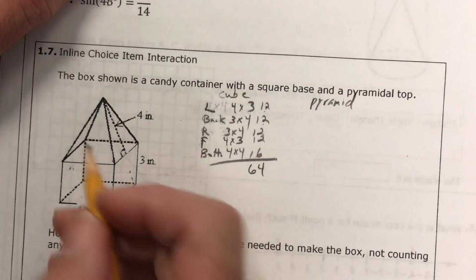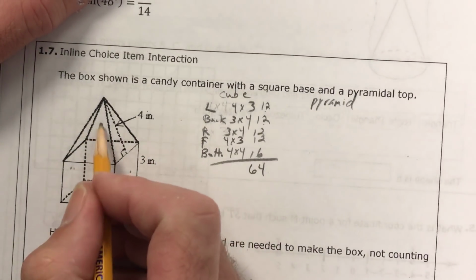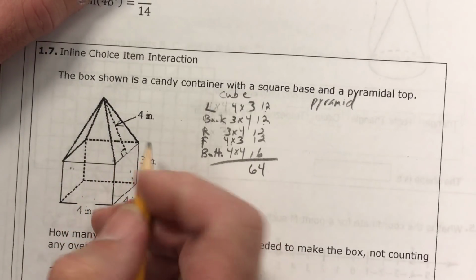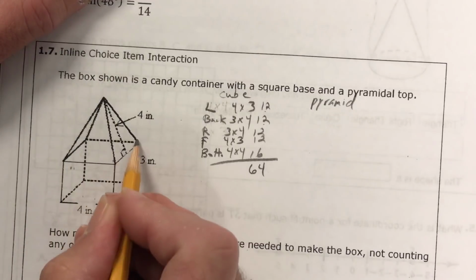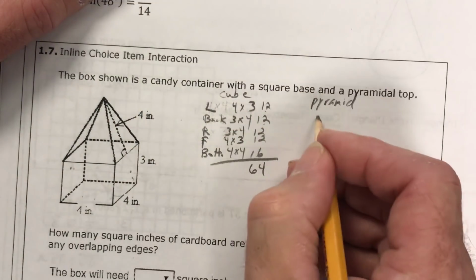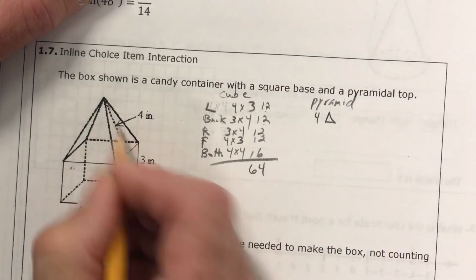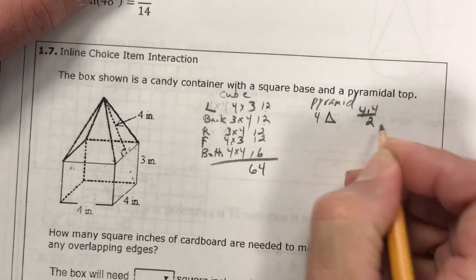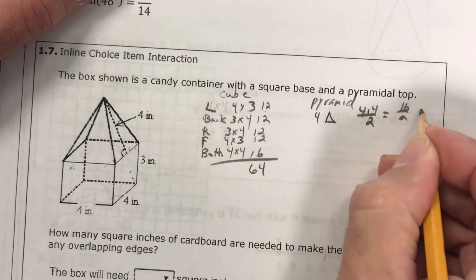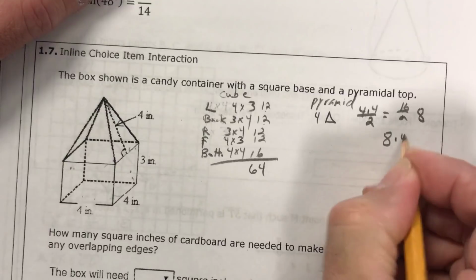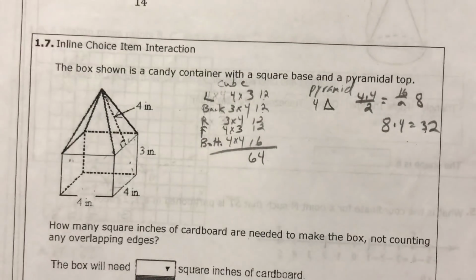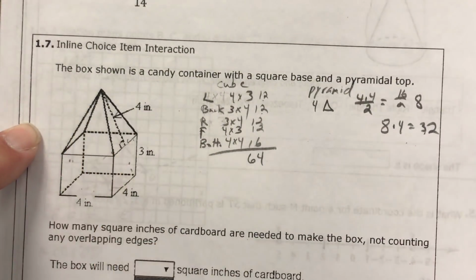Now we just need to do, it looks like we've got 4 triangles, and they're all going to be the same. I believe they're going to be the same, let me see. Yes, because that's 4, 4, 4, and 4, and that's 3. So the 4 triangles are all going to be the same. The height is 4, and the base is 4, so 4 times 4 divided by 2. That's 16 divided by 2, so each of those is going to be 8. 8 times 4 is 32, and this should add up: 64 plus 32. So a problem like this, you're going to have to find the area of each face and then add them up.